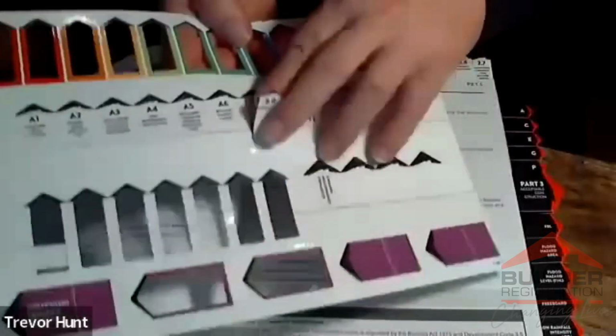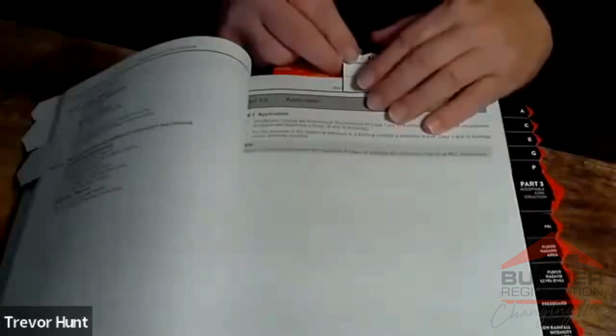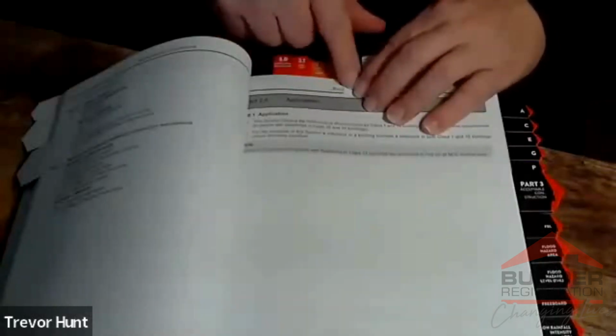After page 45, we're putting 2.0, which is on the next section. 2.0 will be on page 43. For 2.0.